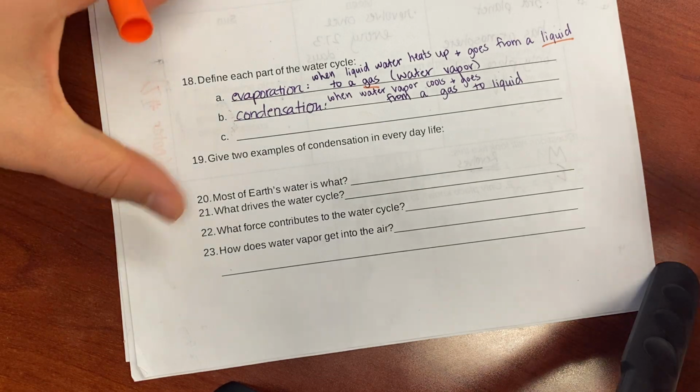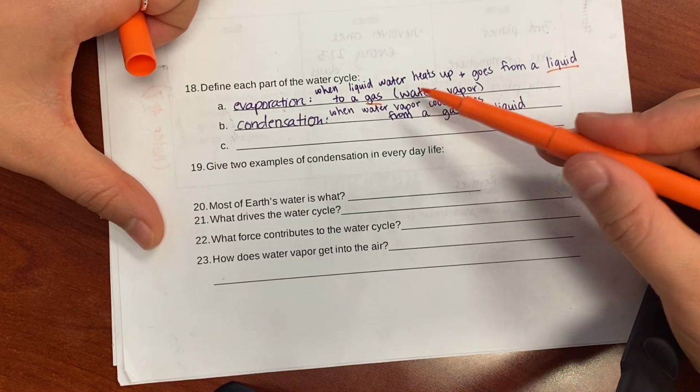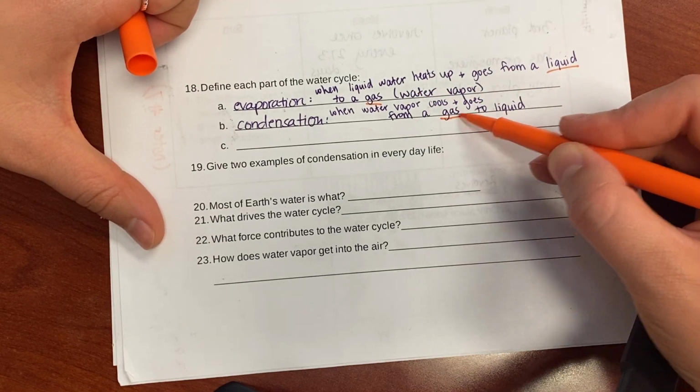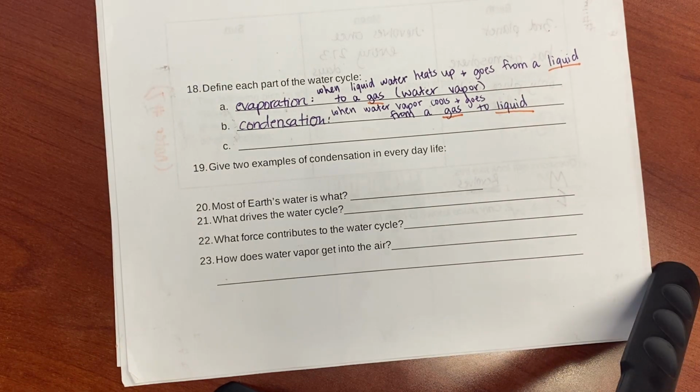Okay, so this is the opposite. Instead of going from a liquid to a gas, condensation is going from a gas back to a liquid.